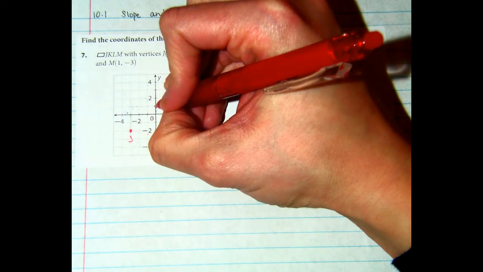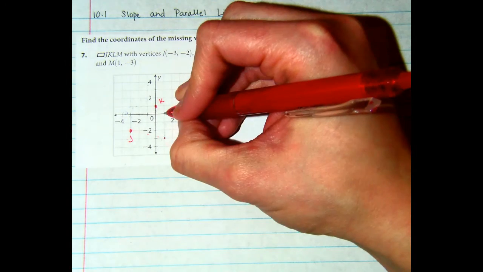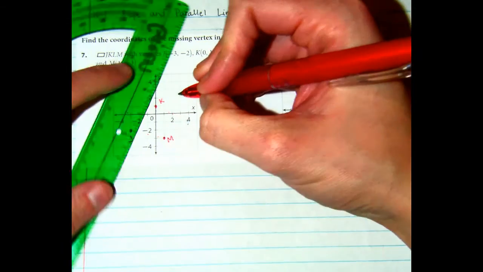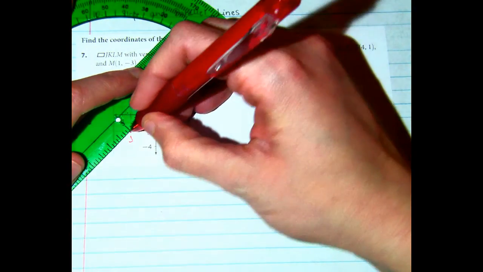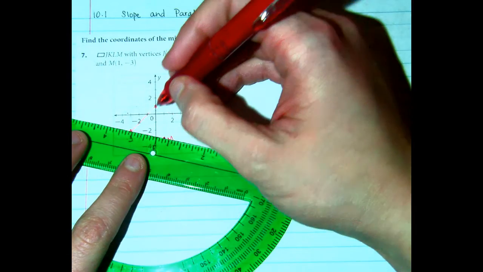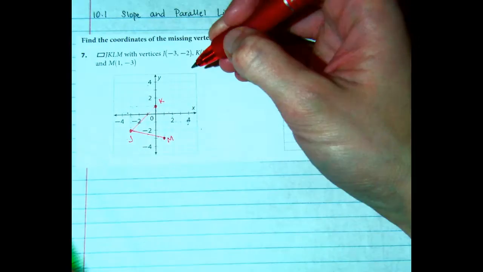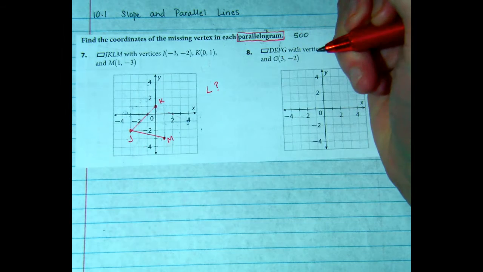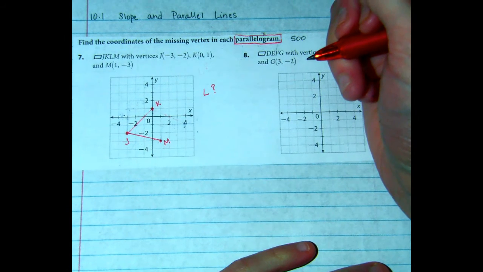K is at (0, 1). M is at (1, -3). Then we're going to take our straight edge and connect them, which will help us see exactly what we are missing. We are missing L. That's what we have to find. So we need to know where L is located.